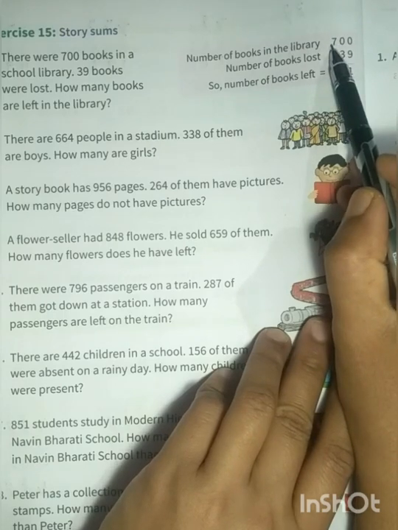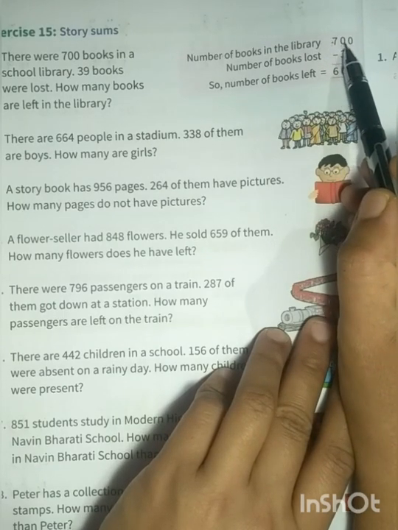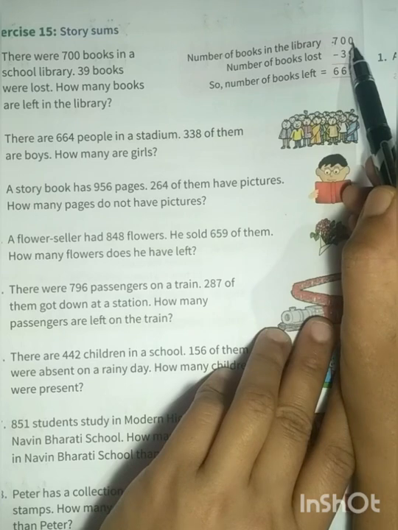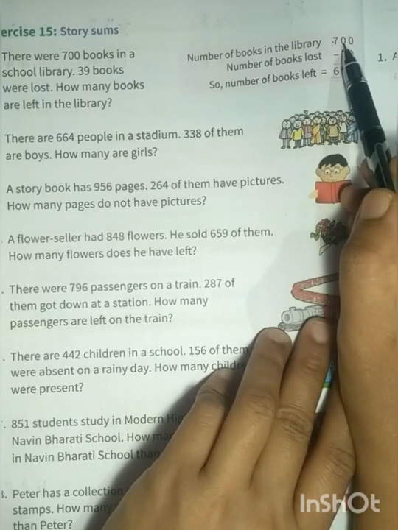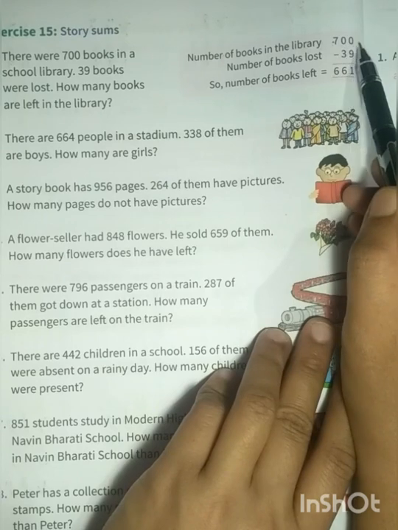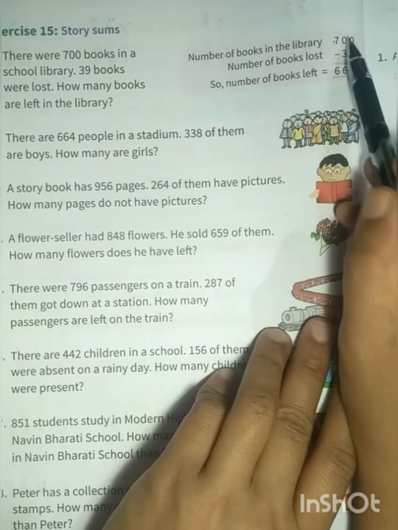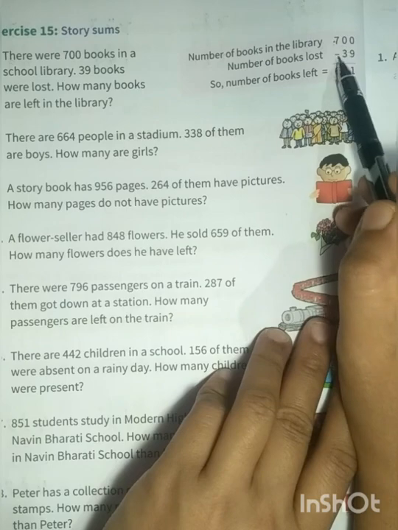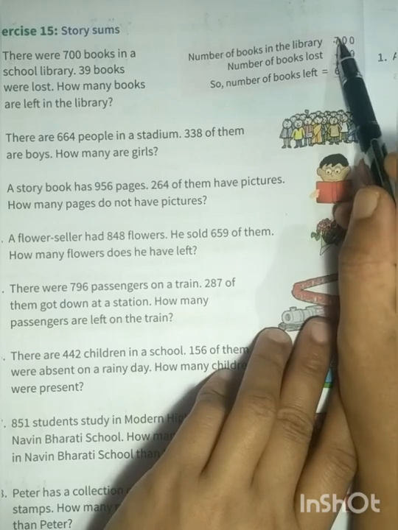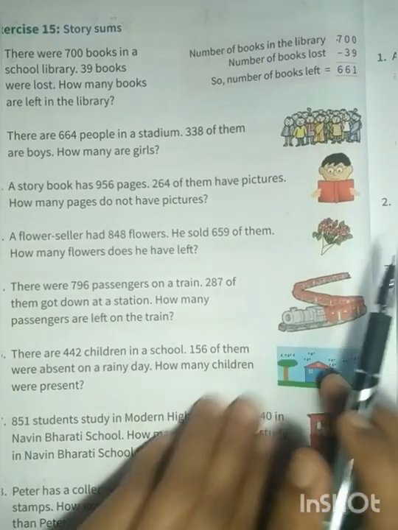So from 7 we start borrowing. When we borrow here, this becomes 10. And again for the next number we have to borrow. So the ones column becomes 10 and the tens column becomes 9. So 10 minus 9 is 1. 9 minus 3 is 6. 7 minus, sorry, here it's not 7, it is 6 here. 6 minus 0 is 6.